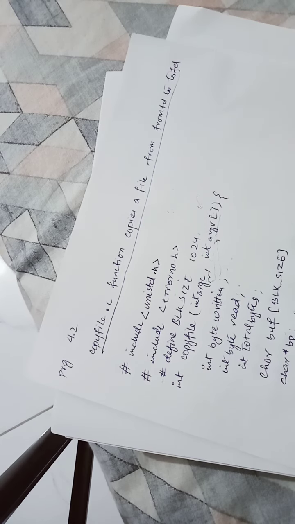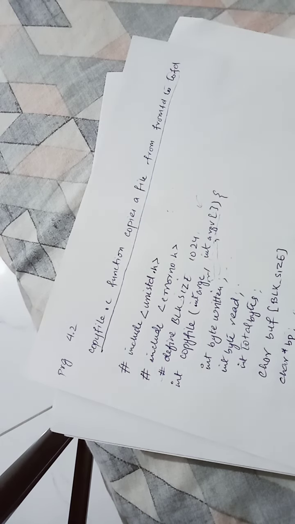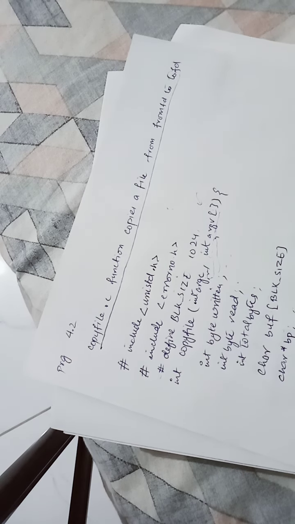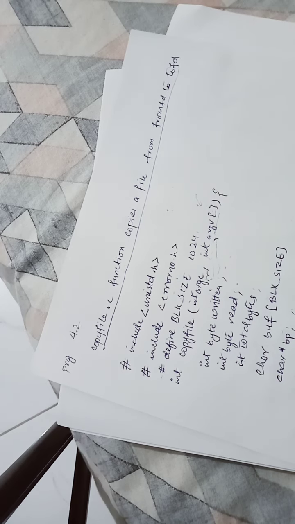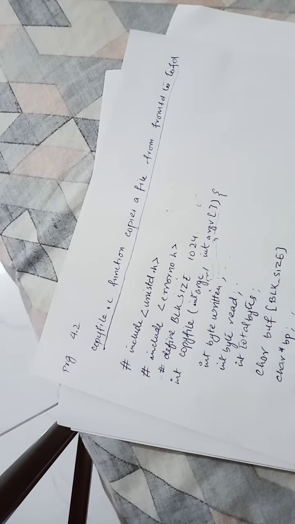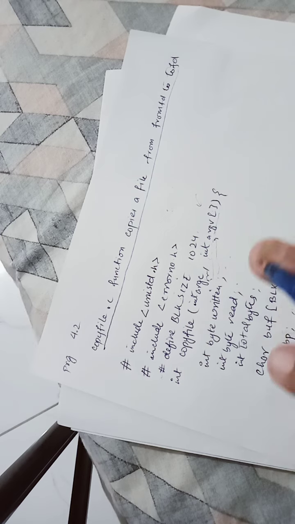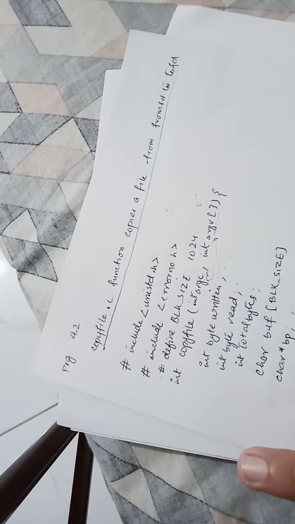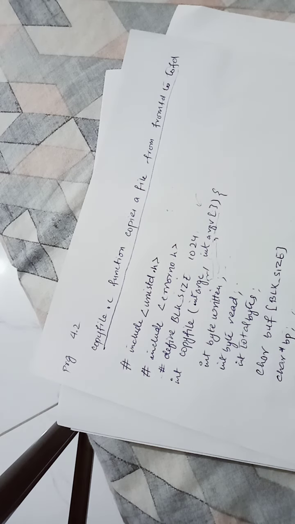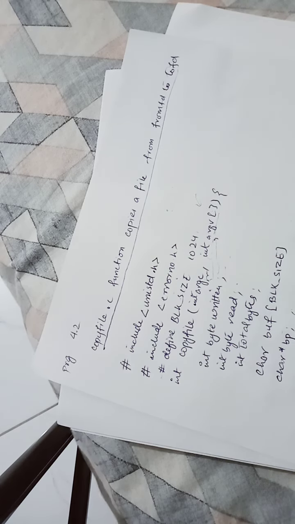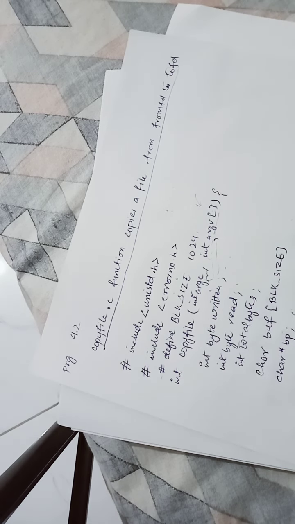So the while condition: if it's not equal to -1, it would read. If it becomes -1, it means it's a negative value or nothing is there to read.